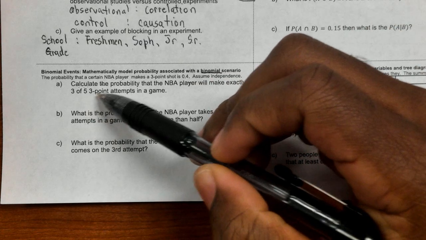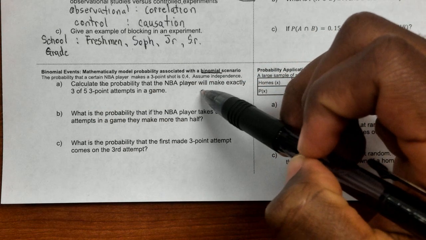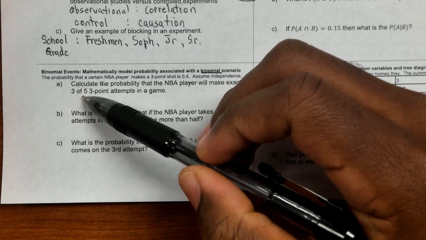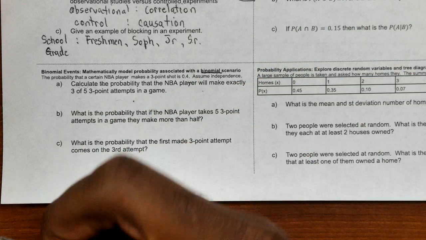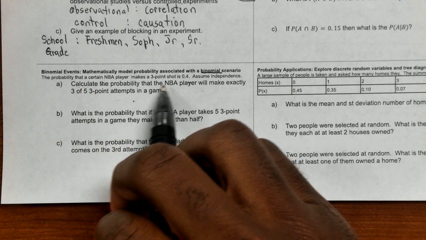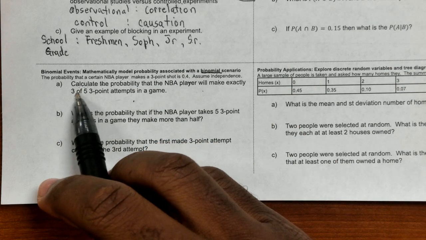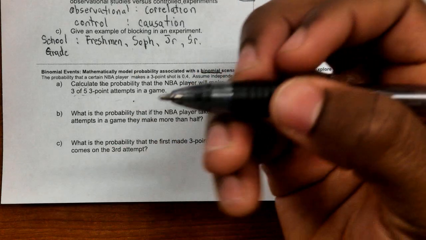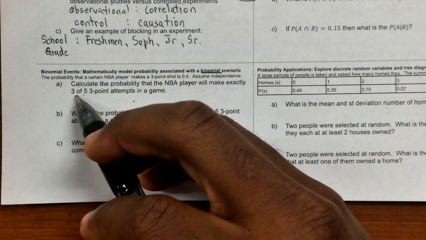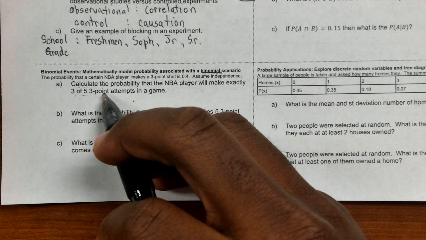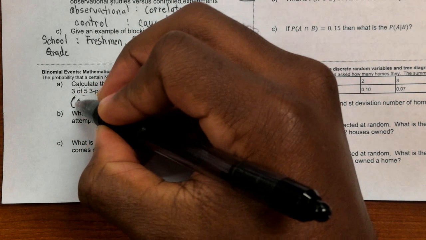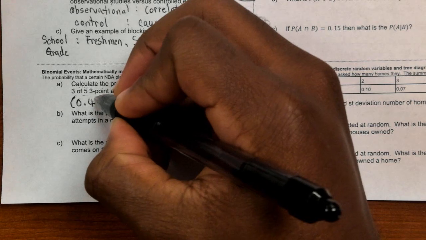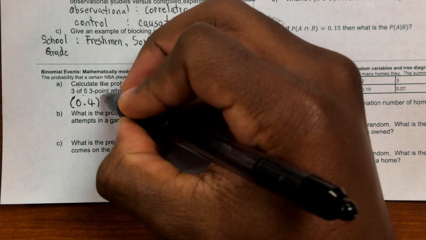Assuming independence, calculate the probability that the NBA player will make exactly 3 of 5 three-point attempts in the game. In this case, if they're making 3, they're also missing 2 because they're shooting it 5 times.